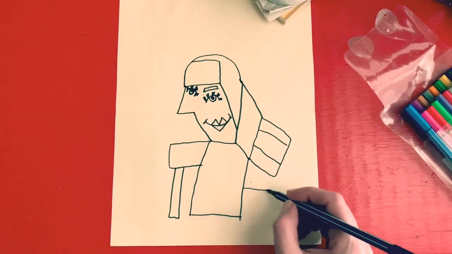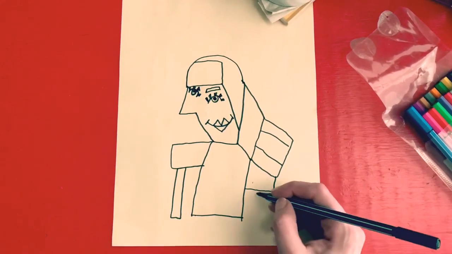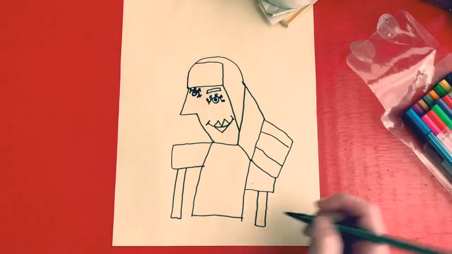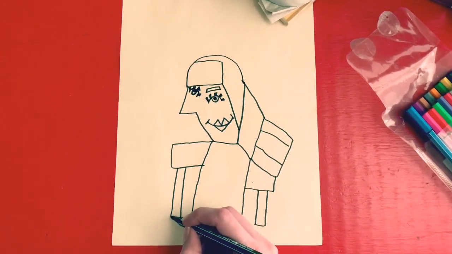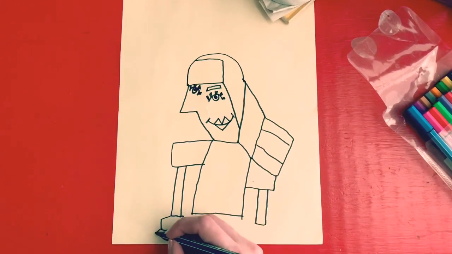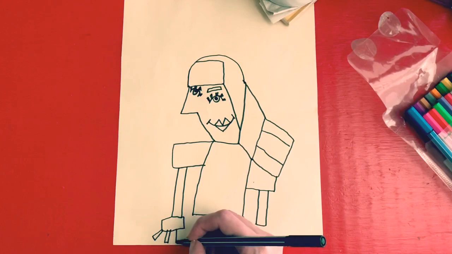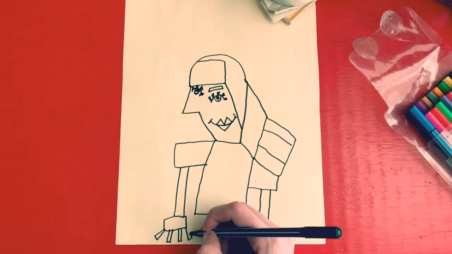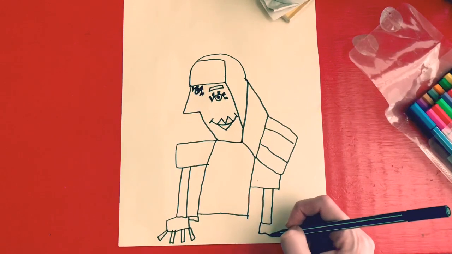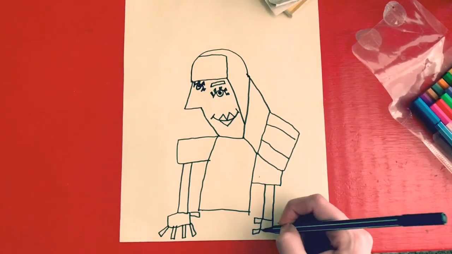I might come over here, connect these to make kind of a square shape, and then add another rectangle shape for an arm. If I want to add some hands, I might create a big square shape, and then just make some rectangles for my fingers. Remember, we're not going for realistic. So if it looks funny to you, that's okay. You're probably doing it the right way if it looks funny to you.